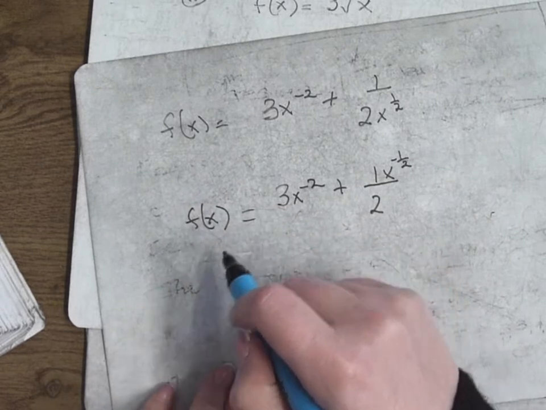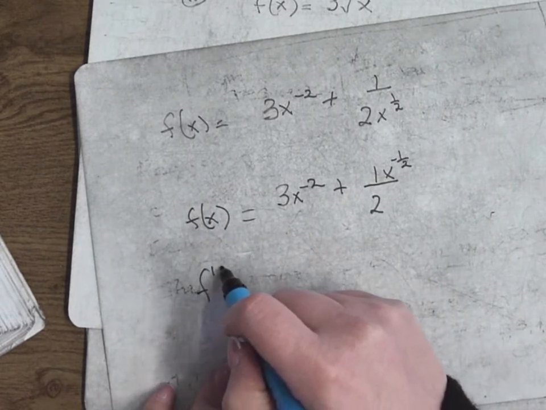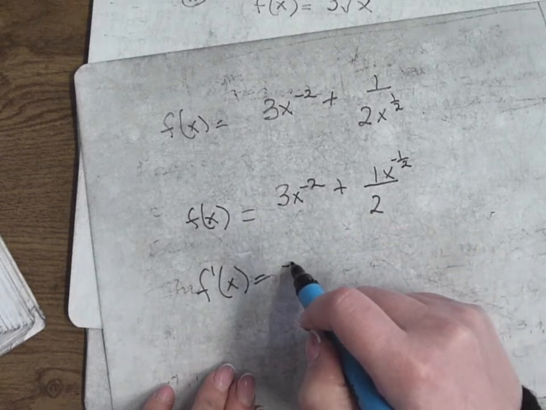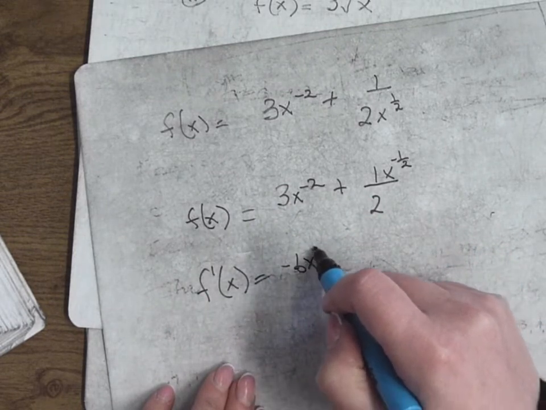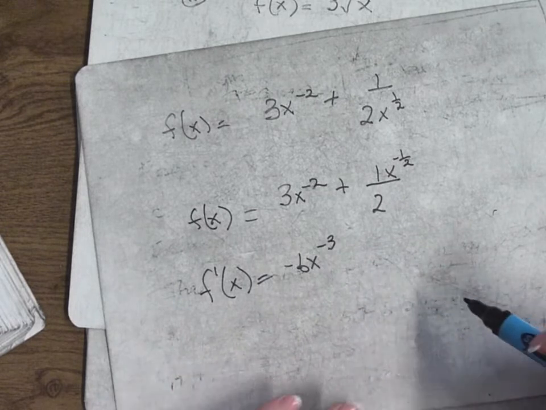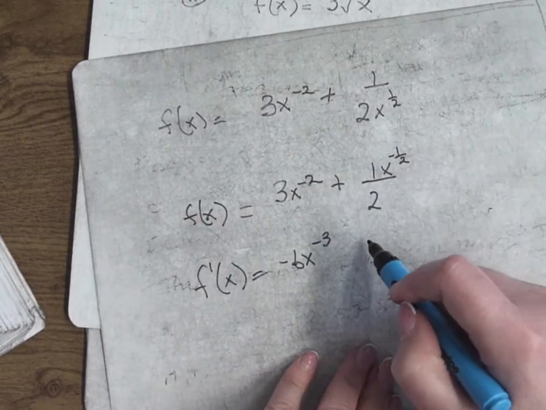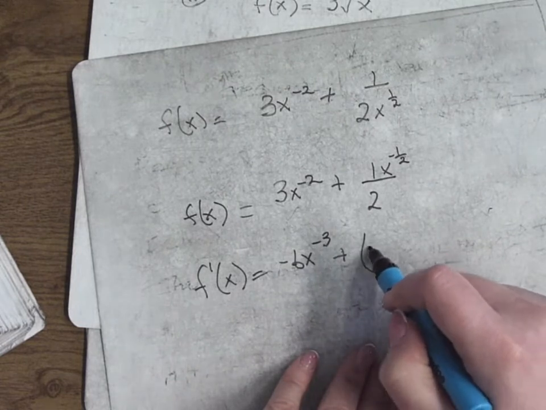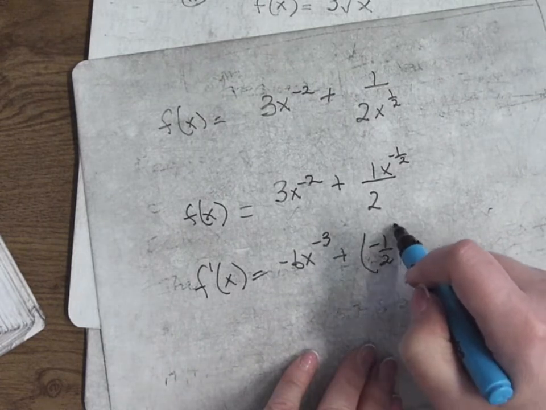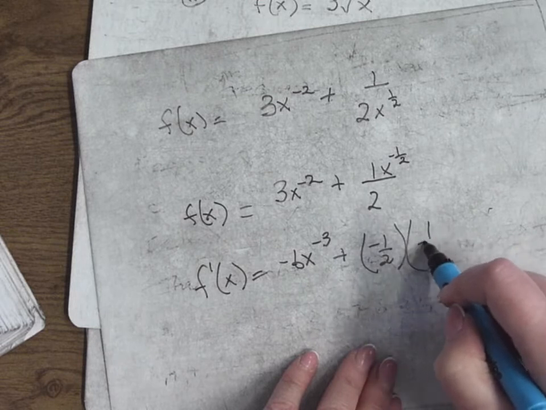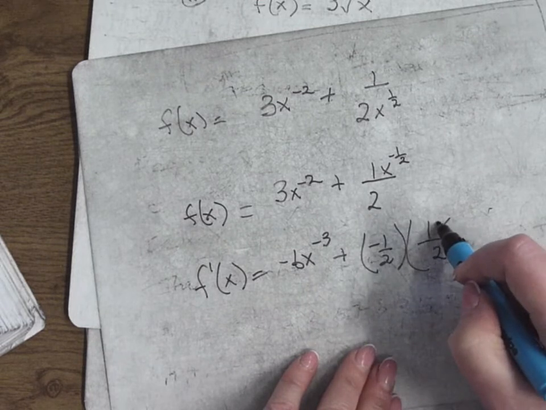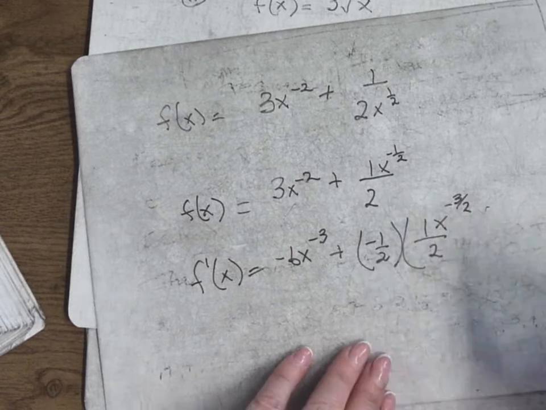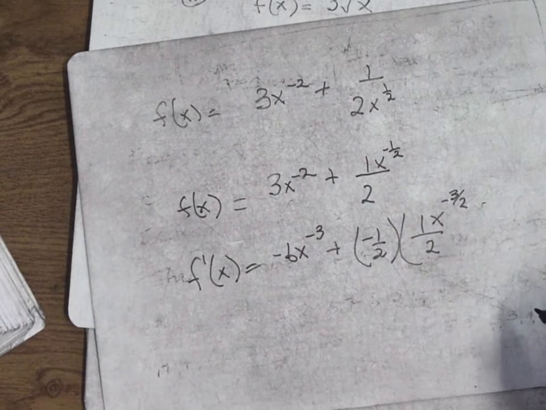So then differentiate: bring the power down in front, reduce the power by 1. So f dash of x, bring the power down in front, that's minus 6x to the power minus 3. Okay, and here bring the power down in front, so it's plus, I'll just write it out, minus a half times 1 over 2 and x to the power of minus 3 over 2. Reduce the power by 1. Would you agree? Is that okay?